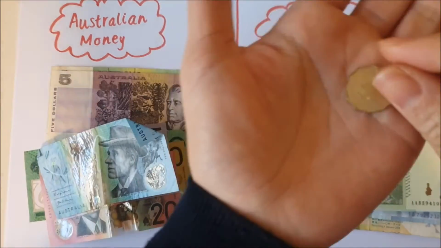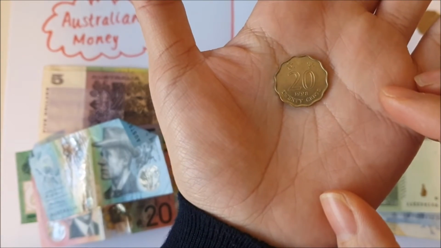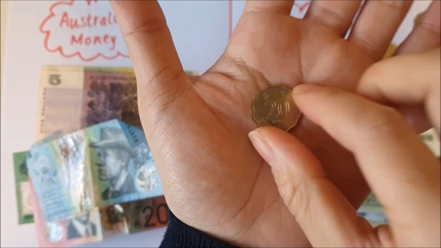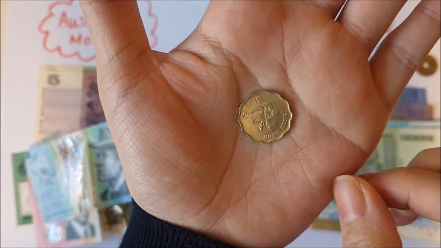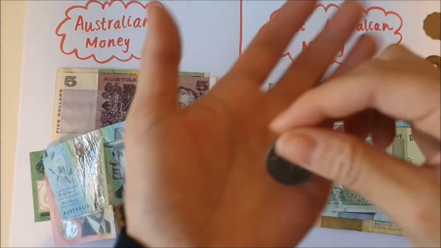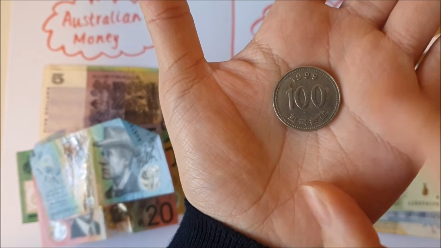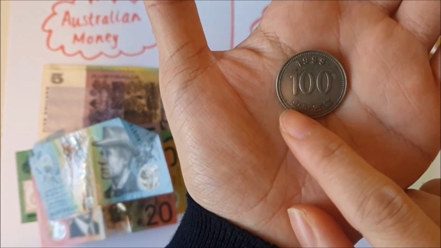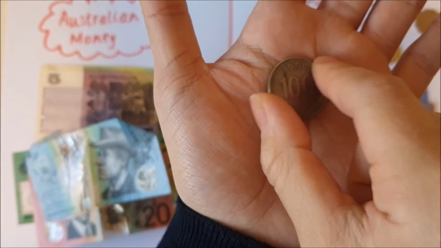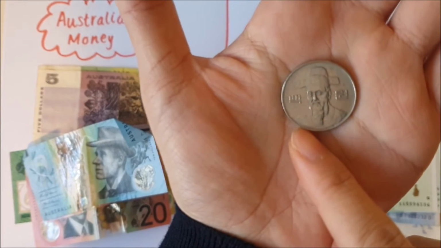Here I've got another squiggly coin. This one, 20 cents from Hong Kong. Here I've got 100 won. This is Korean money. You can look at the writing, it's a little bit different, and also from the person on the back.